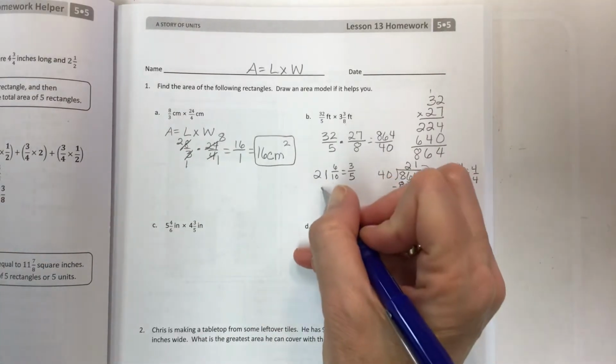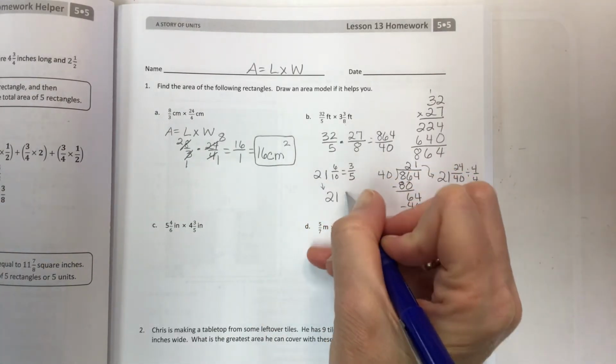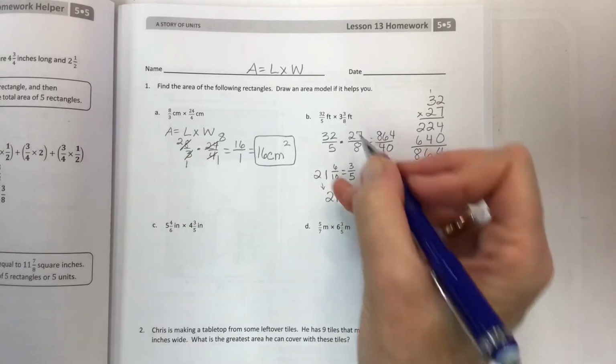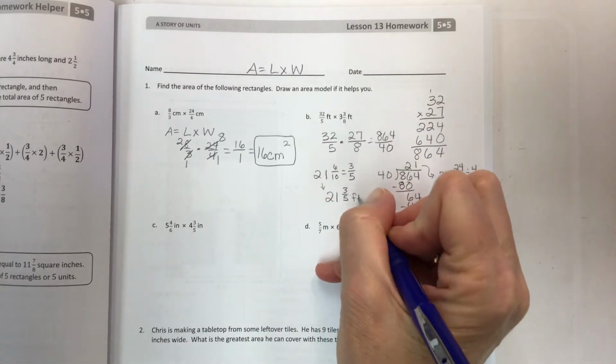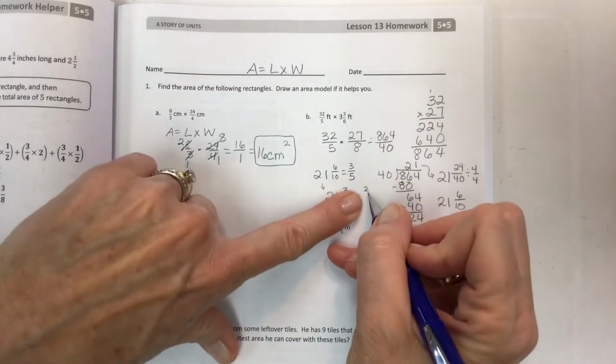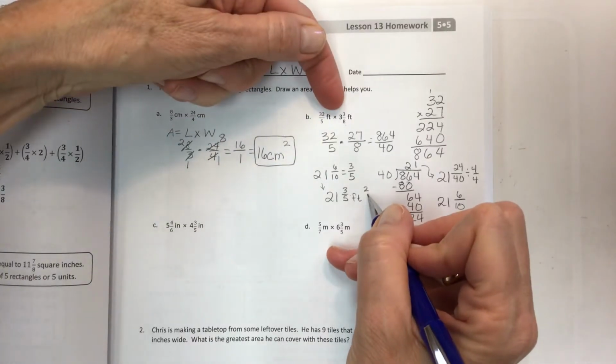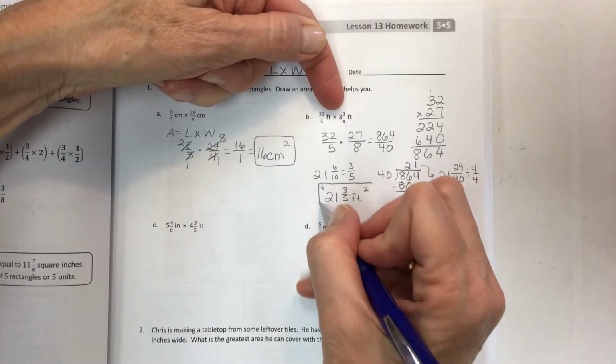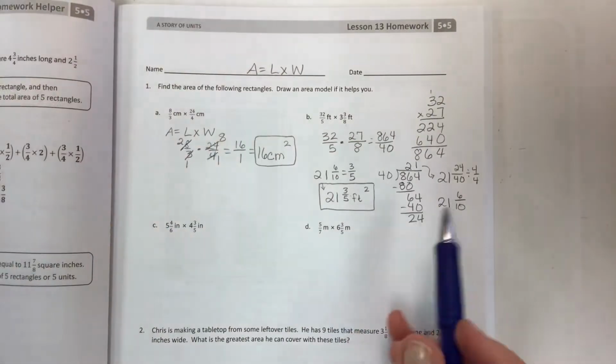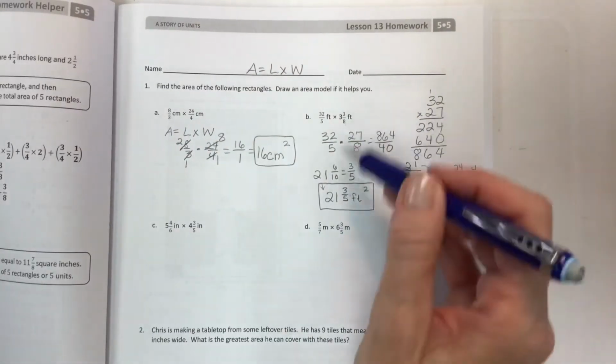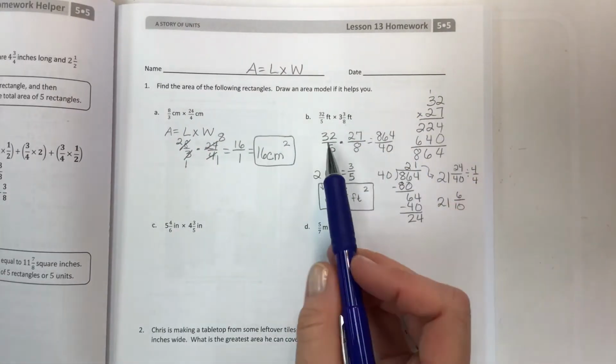And so your final answer comes down to 21 and 3/5. Check your unit. Check your label. Your exponent is going to be squared because we're finding the area of these figures. So this is what the kids love to do.